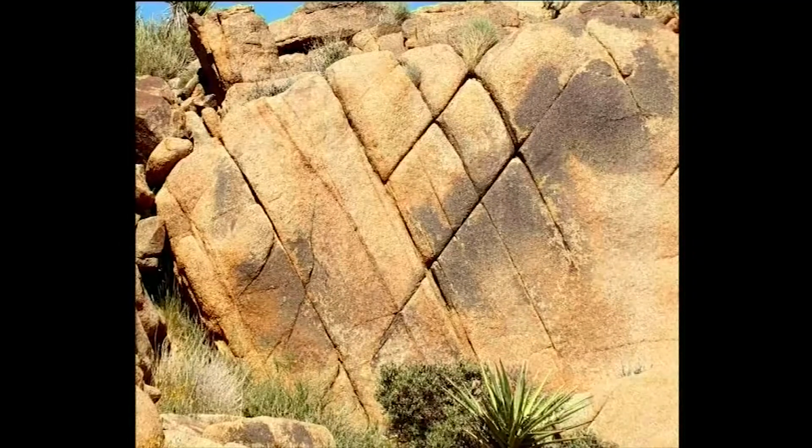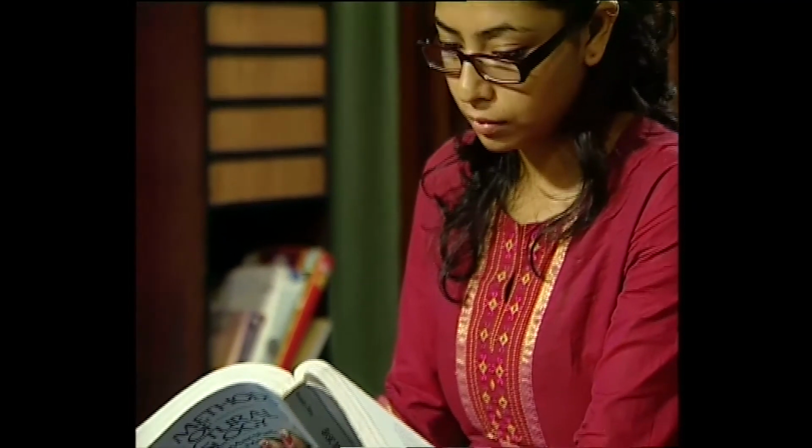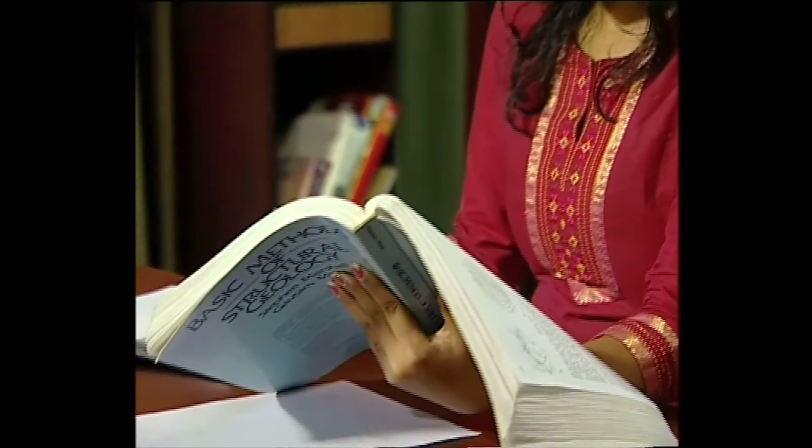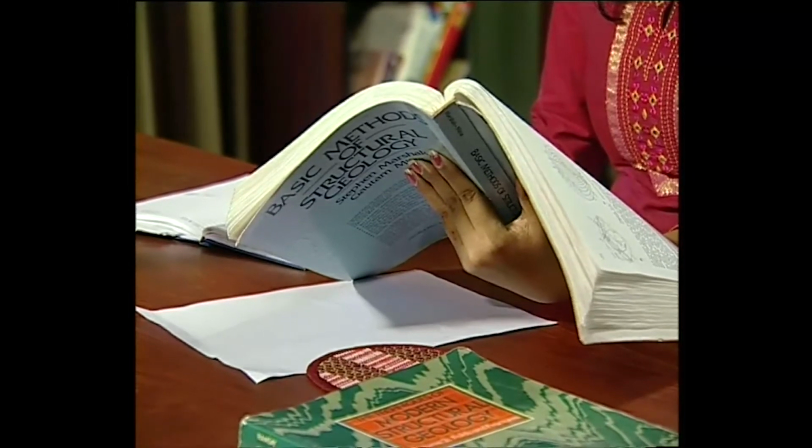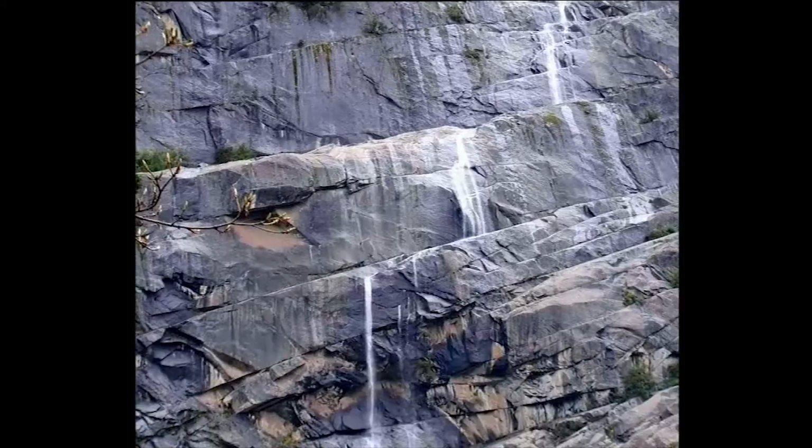There may be primary joints in a pluton that develop parallel to the direction of movement of the magma, which are known as longitudinal joints. They may develop perpendicular to the direction of movement of the magma, when they are called transverse joints. Those primary joints that develop in a plutonic rock when it is being emplaced at an angle to the direction of movement are called oblique or diagonal joints.